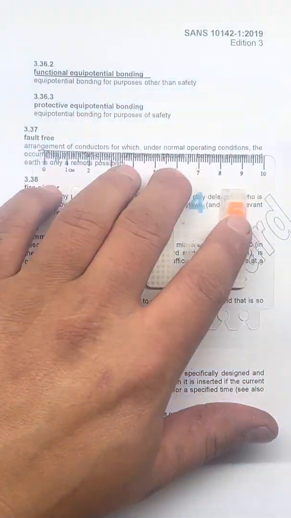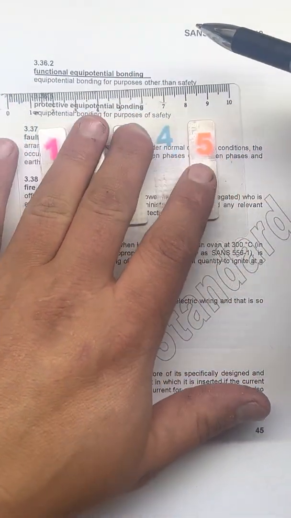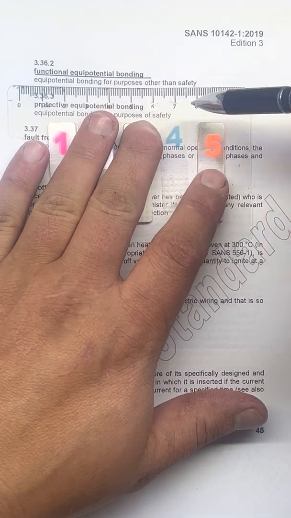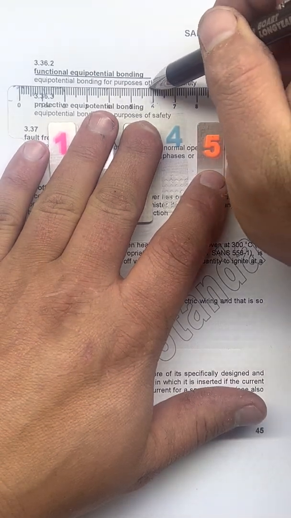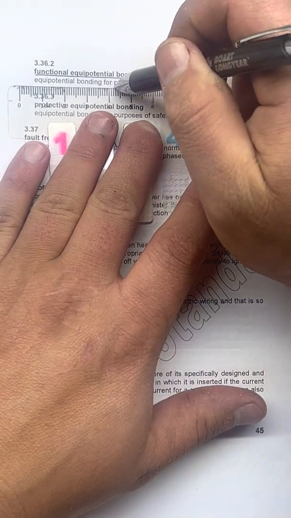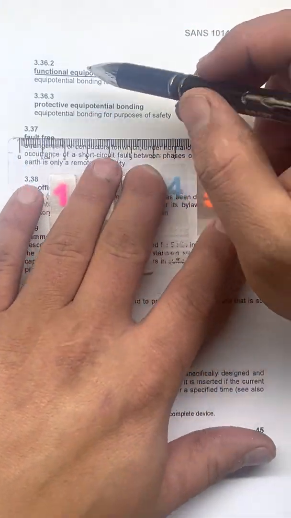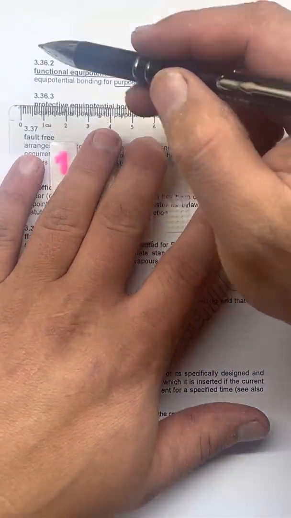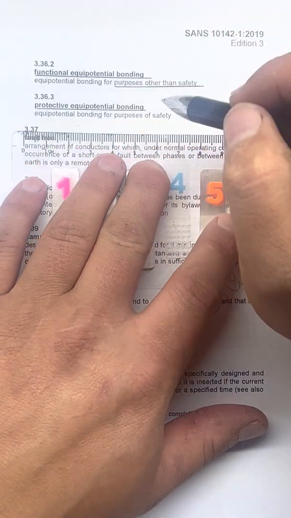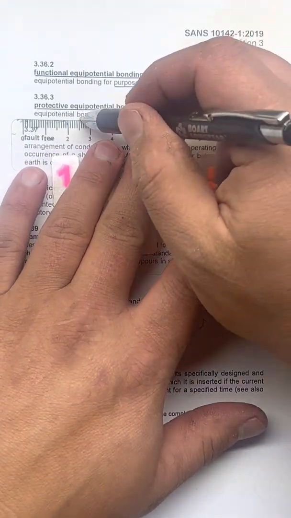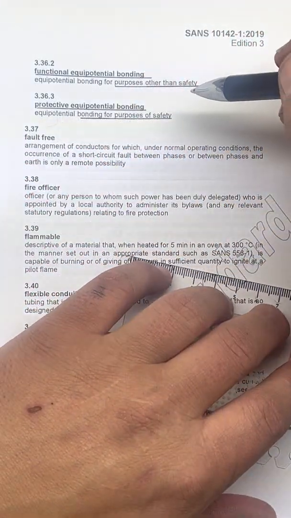Functional equipotential bonding: equipotential bonding for a purpose other than safety. Functional, then we look at protective for safety purposes.